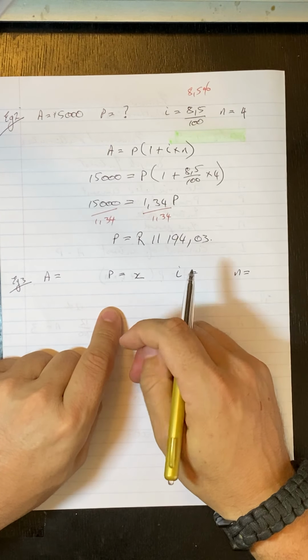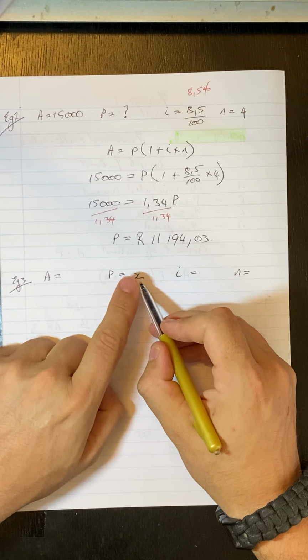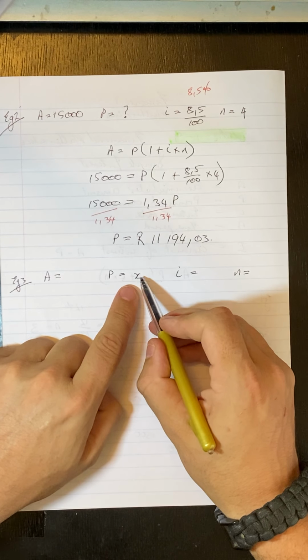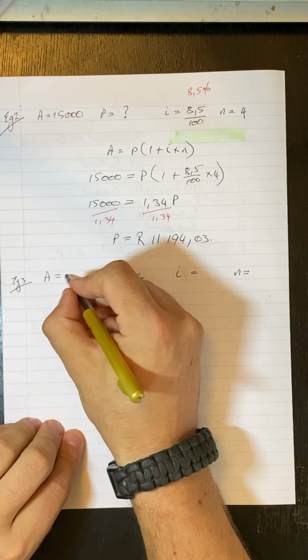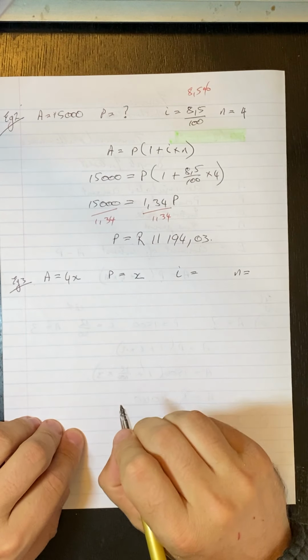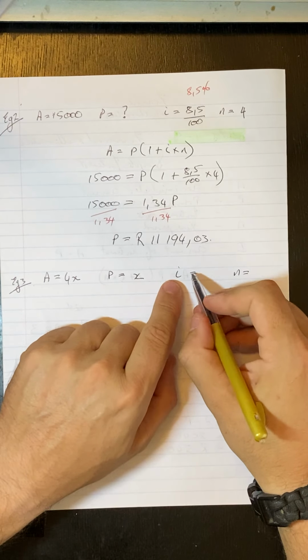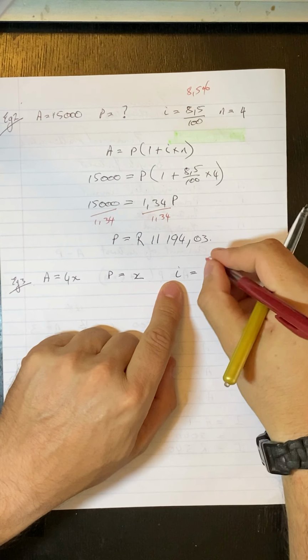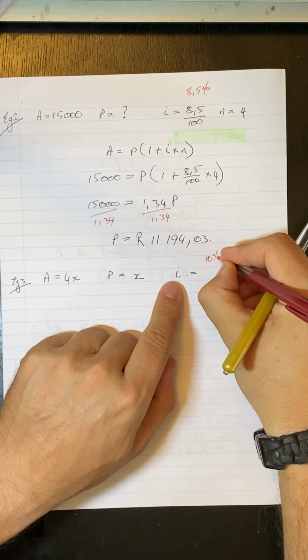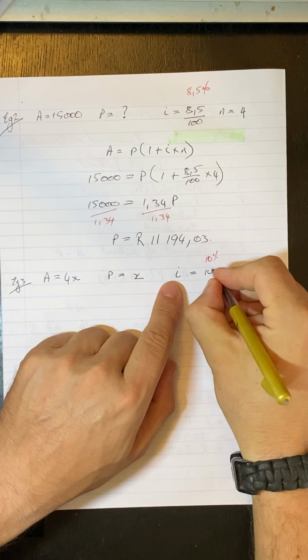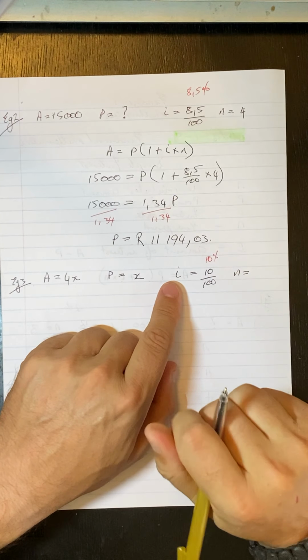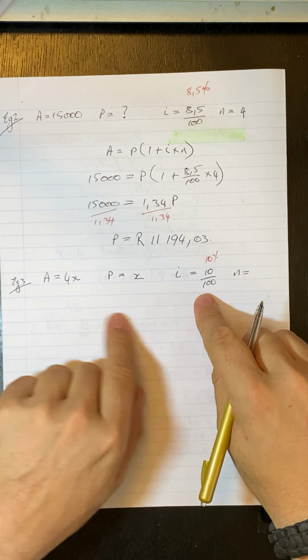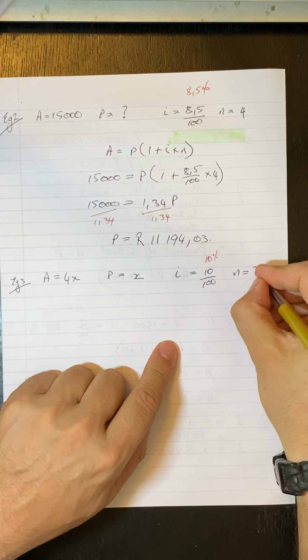And it says, how long will it take this amount of money to quadruple? So quadruple this would be 4 times that amount. And it says that we have an interest rate of 10%. So that's going to be 10 over 100. And it's asking how long will this take? So this is the one that we want to calculate.